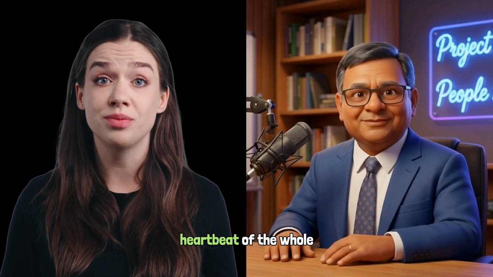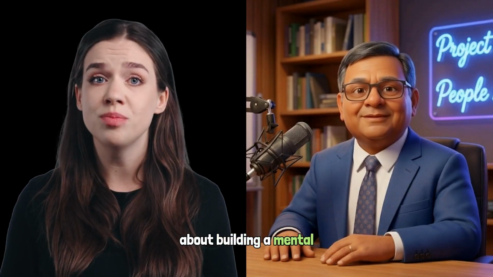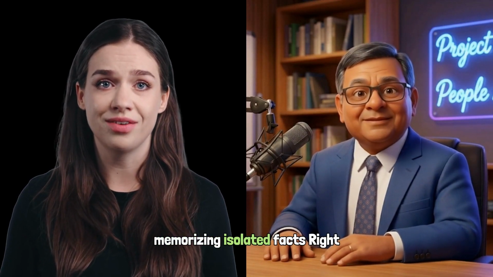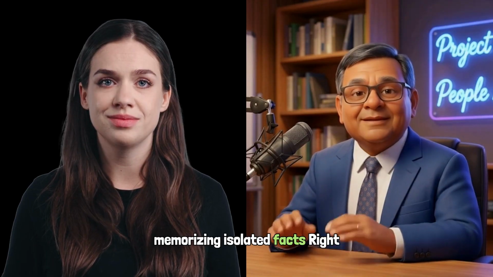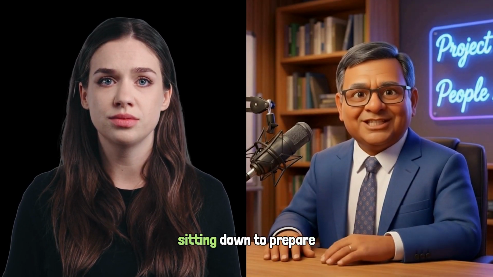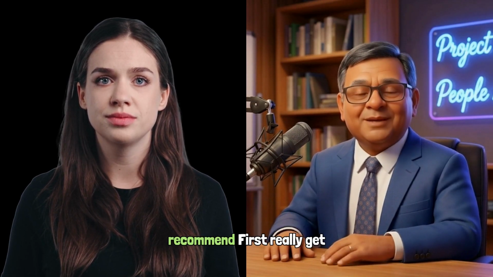And that's really the heartbeat of the whole CAPM study strategy. It's about building a mental model that interconnects all these aspects rather than memorizing isolated facts. Right, it's all about the connections. So if someone's sitting down to prepare for the CAPM, what's the first step you'd recommend?